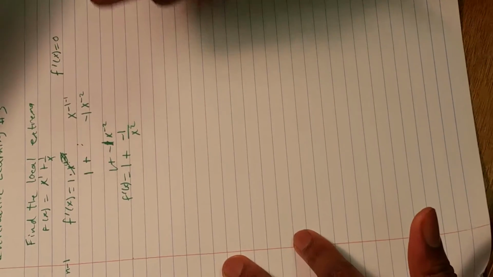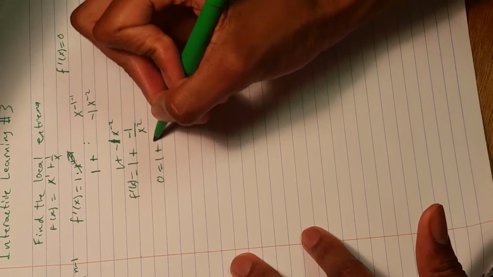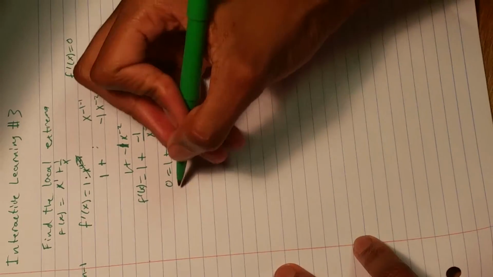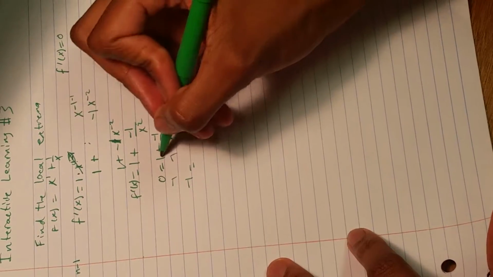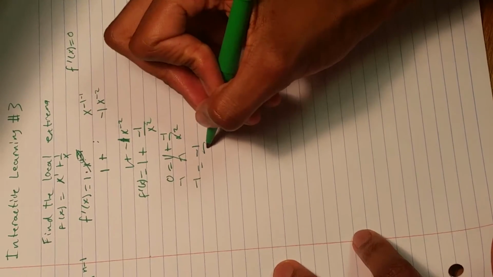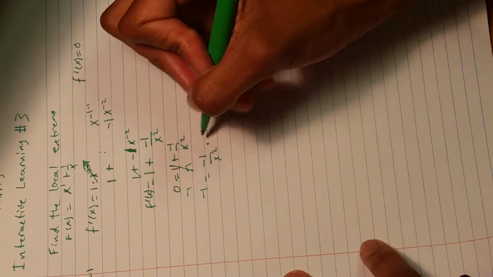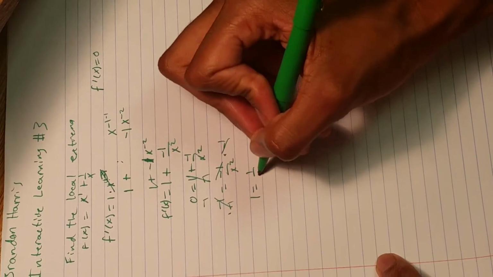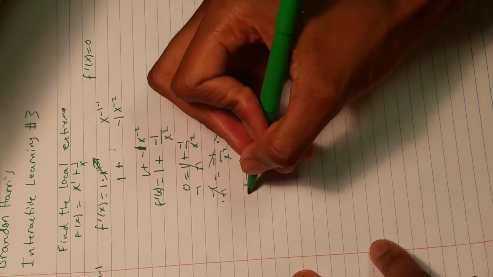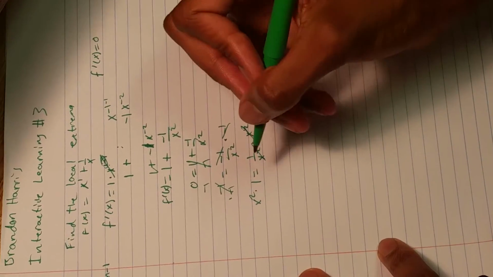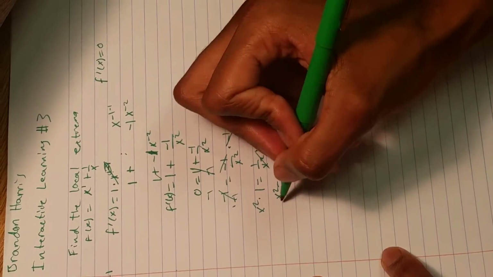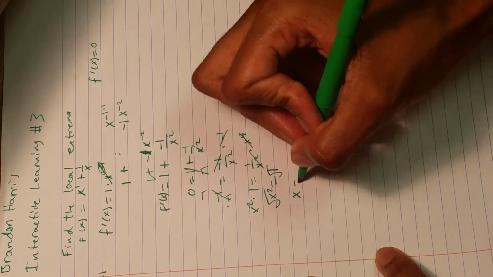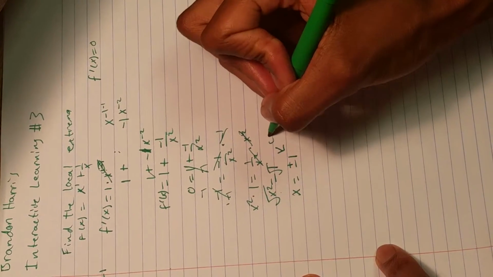So the next step is to set this equal to 0. 0 equals 1 plus negative 1 over x squared. And now we proceed to find what x equals. So subtract 1 from each side. Negative 1 equals negative 1 over x squared. Multiply by negative 1. Those cancel. 1 equals 1 over x squared. Multiply times x squared. Those cancel. x squared equals 1. Take the square root. x equals plus or minus 1. These are our critical points.